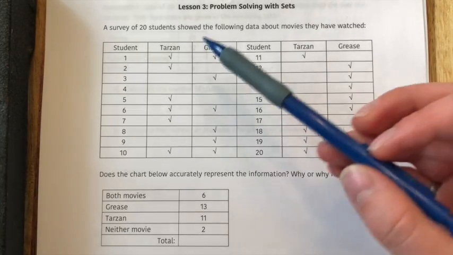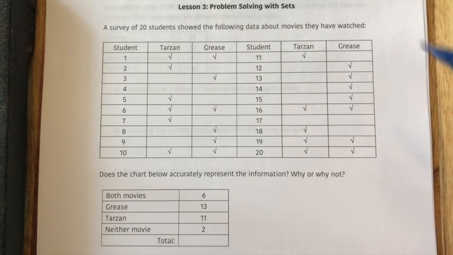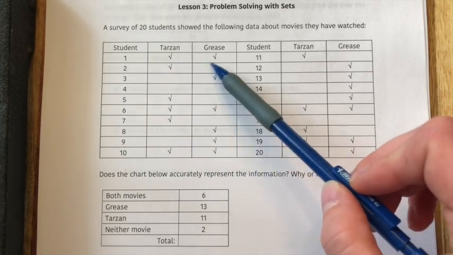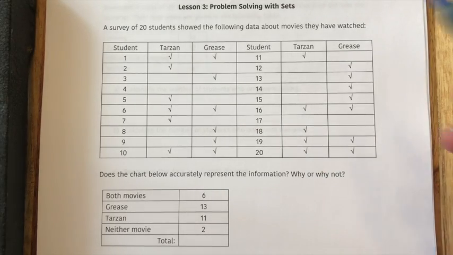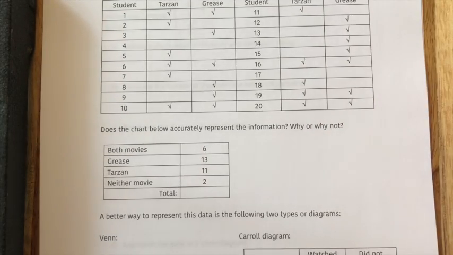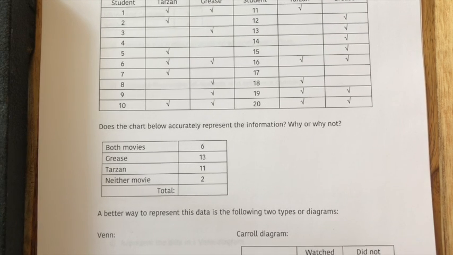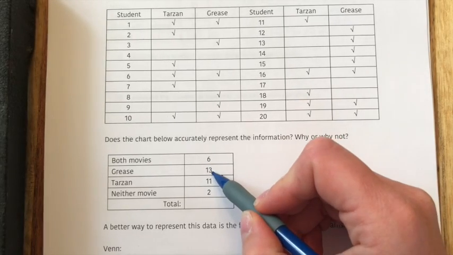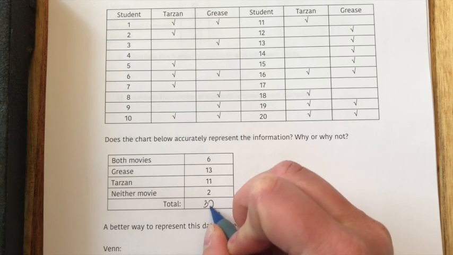So we did a survey of 20 students showing the following data about movies that they had watched. So student 1 has watched both Tarzan and Grease, student 2 just Tarzan, so on and so forth along there. Okay, so we're going to look at, does this chart below accurately represent the information, why or why not? So notice how there's 20 students here, and when I total all this up, 6 plus 13 is 19, plus 11 is 30, plus 2 is 32.